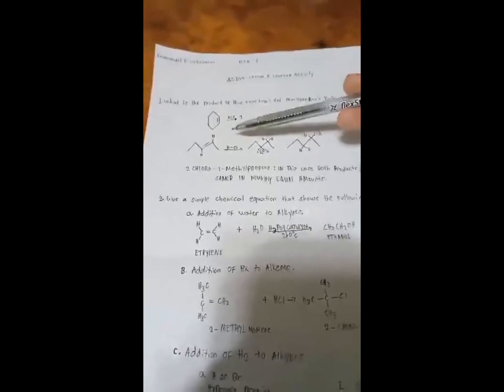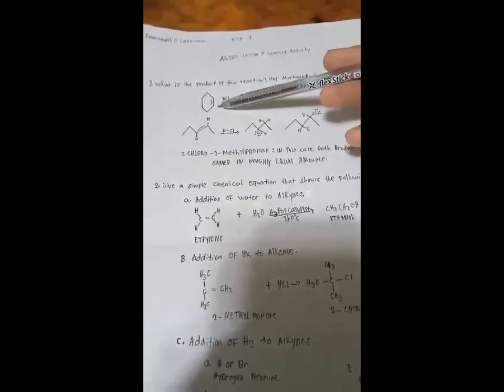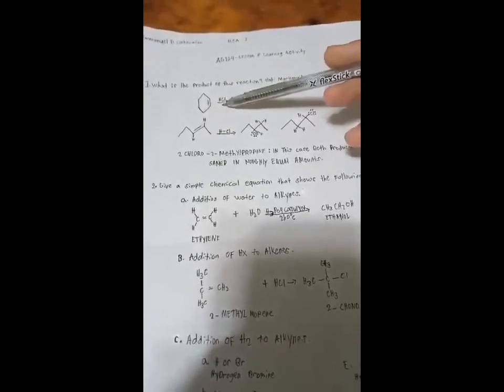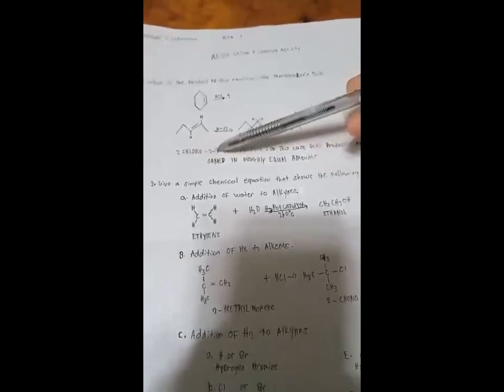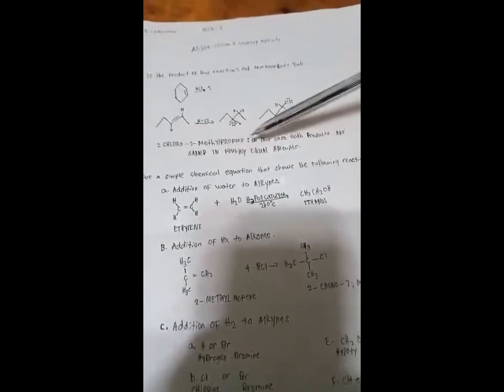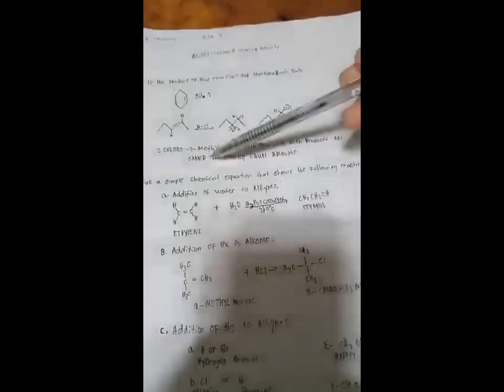So this is the structure and HCl. This is the structure.